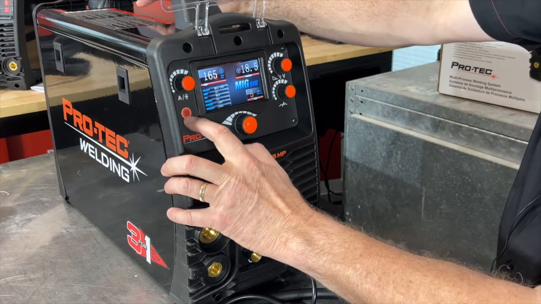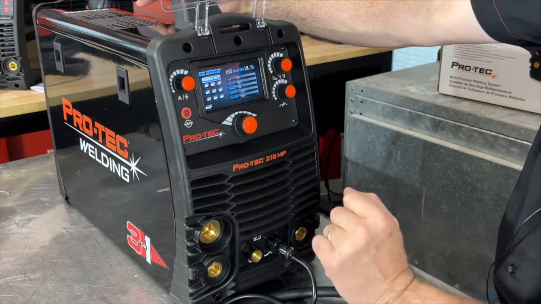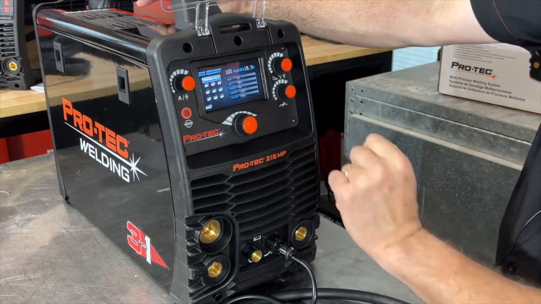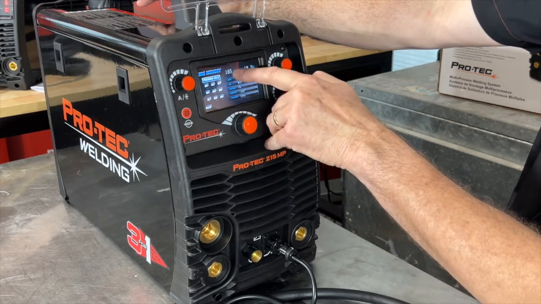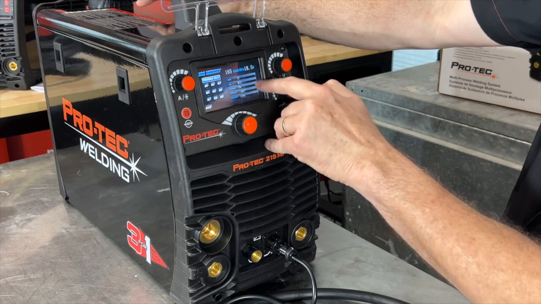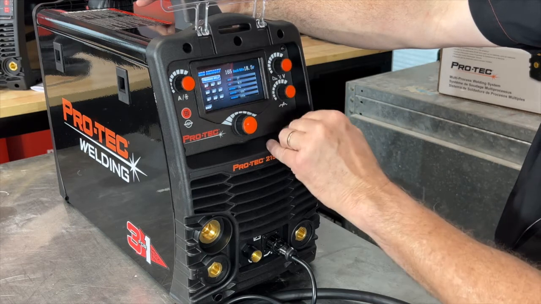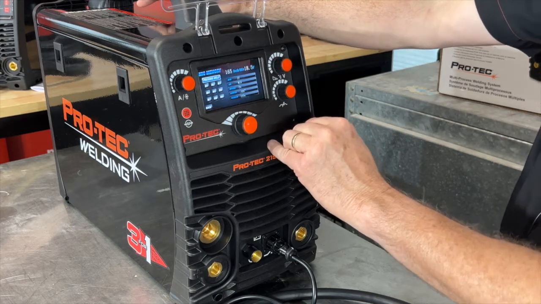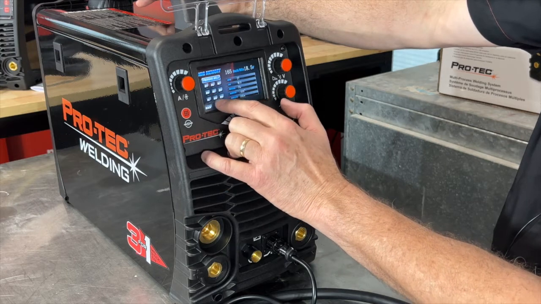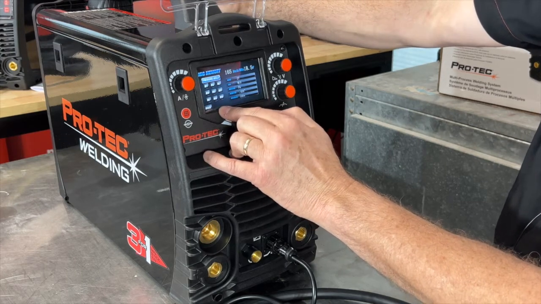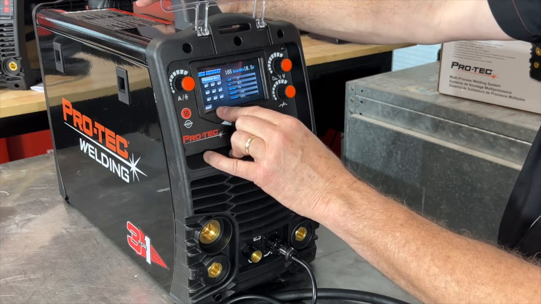So if we hit the orange button here, you'll see MIG memory come up and it will say previous weld, and our previous weld is what we've just been welding at here, which is that set of data I just went through, which is 165 inches per minute, 18.5 volts. And what we can do is save that to one of 9 locations here, maximum of 9 across all of the different processes that we can use.